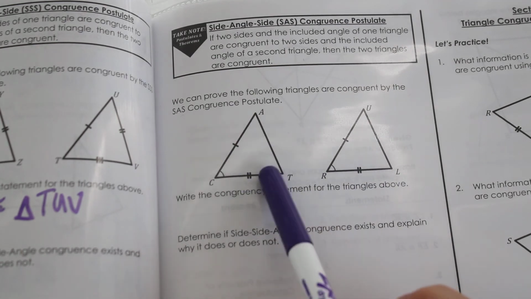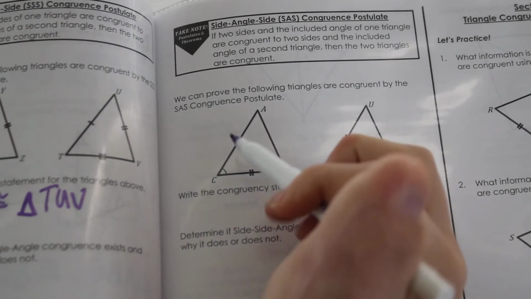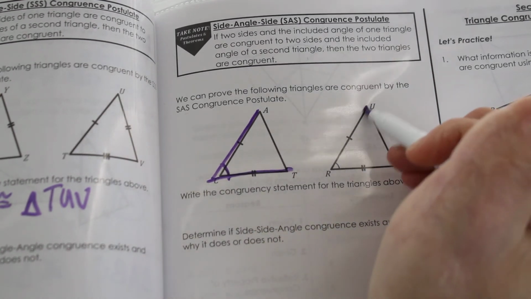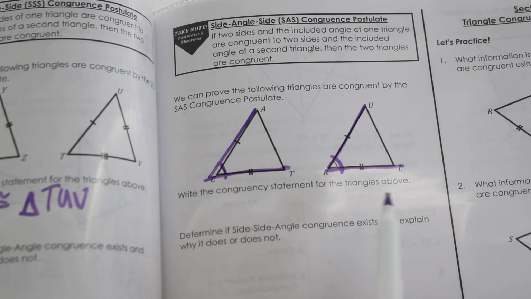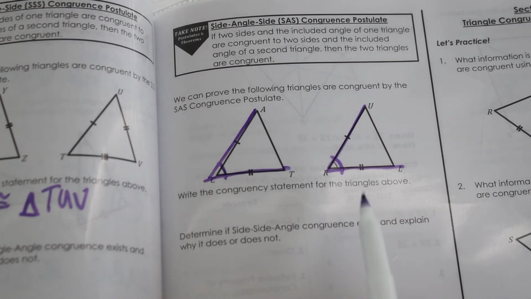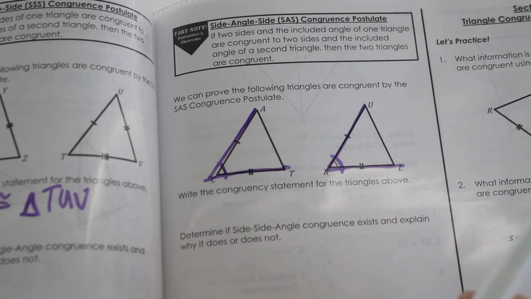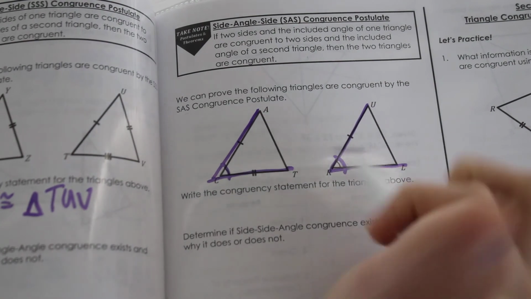So we have the two sides, and then we have the angle in between, looking at angle C and angle R. They are both congruent. So we have this side, this angle, and this side that are all congruent. So let's write the congruency statement for the triangles above. Remember, we have to write them in the correct order. The letters have to match up.